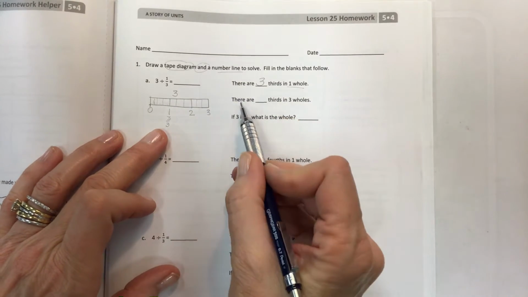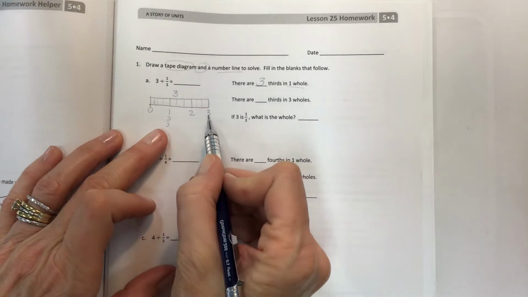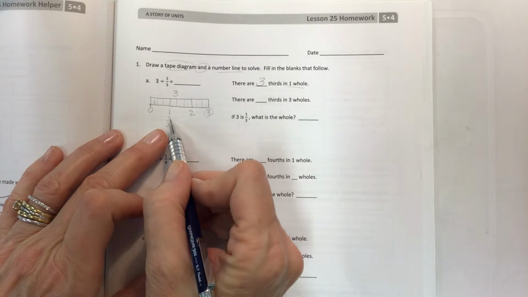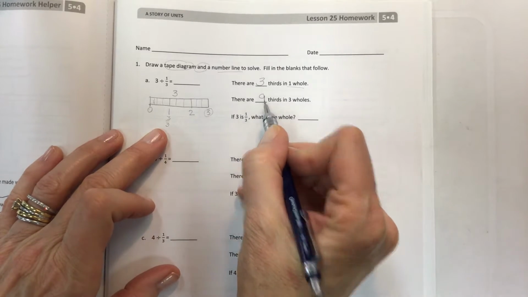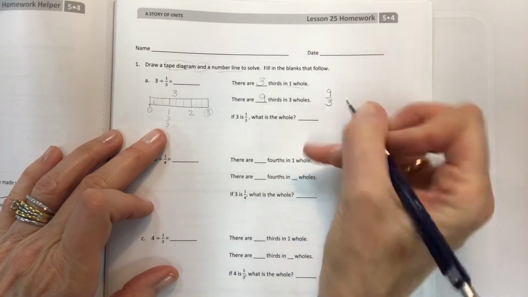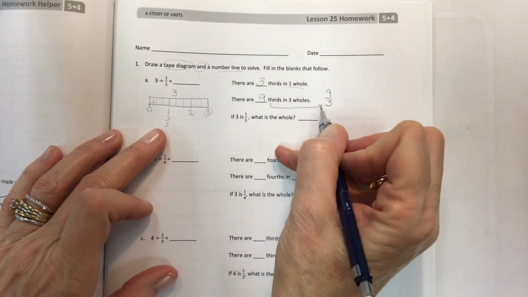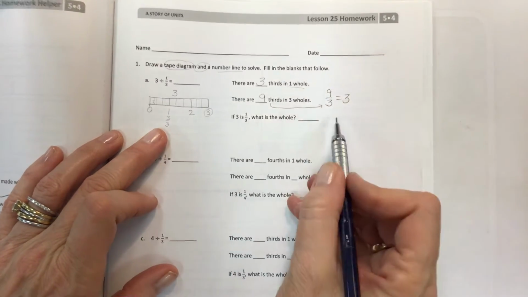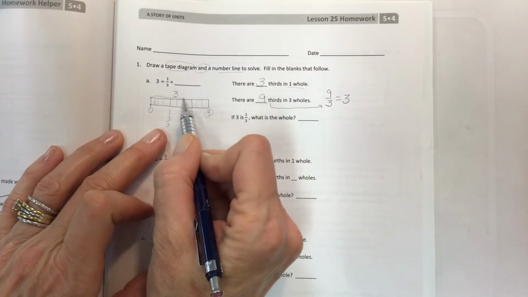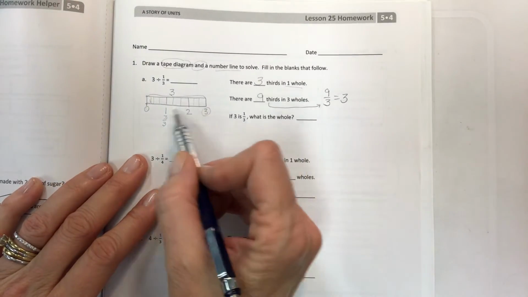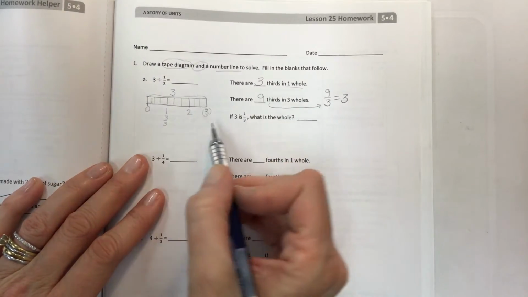There are 3. So how many thirds are there in 3 wholes? You're just going to take 3 times the number that you have. So it's 9/3 in 3 wholes. 9/3, remember fractions as division, that's telling you the whole that you start with. So find the connection between all these numbers and words and things so that you understand what's happening here.